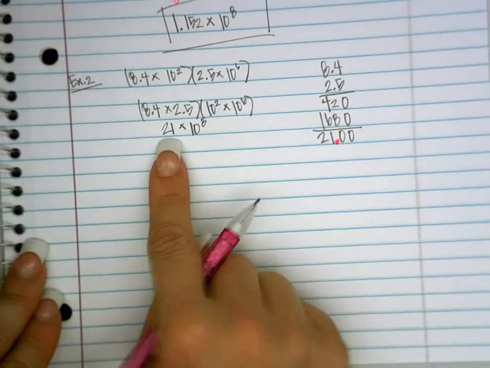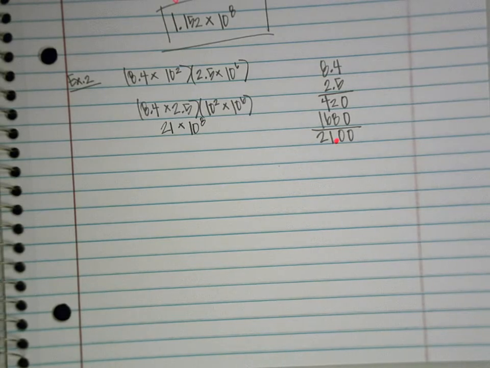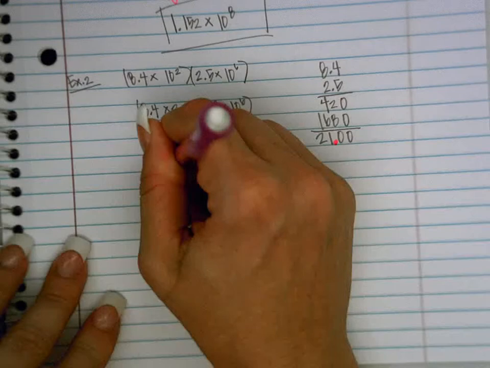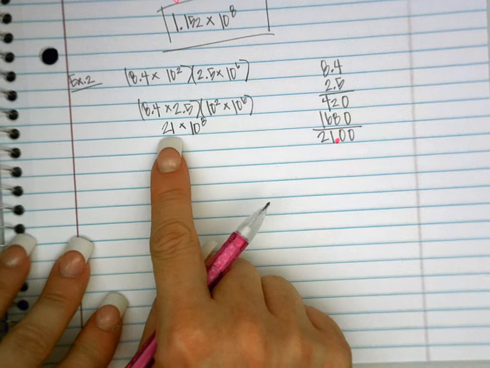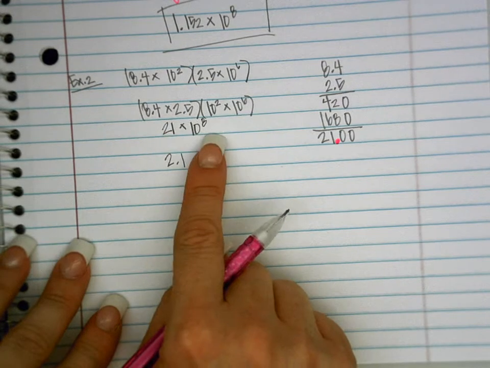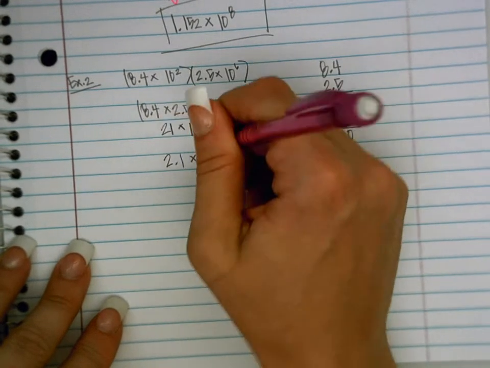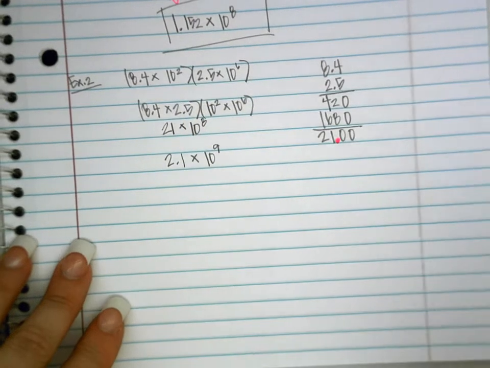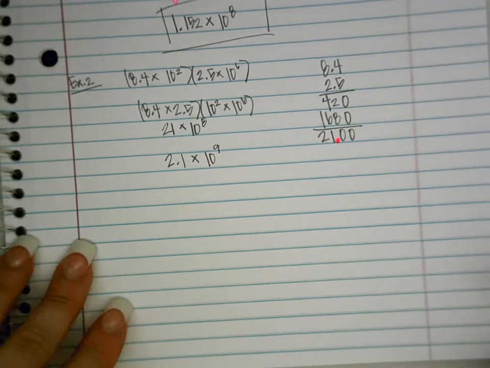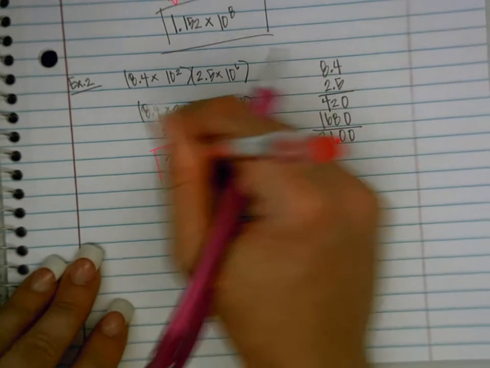Now, remember, I can't have 21, so what do I want to write that as? 2.1. So if I'm taking a decimal place away from here, I have to increase it over here. So this should be 2.1 times 10 to the 9th power.